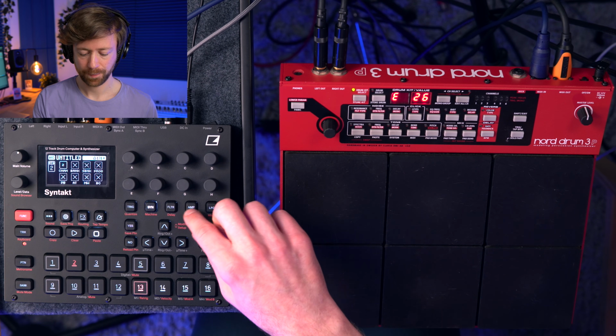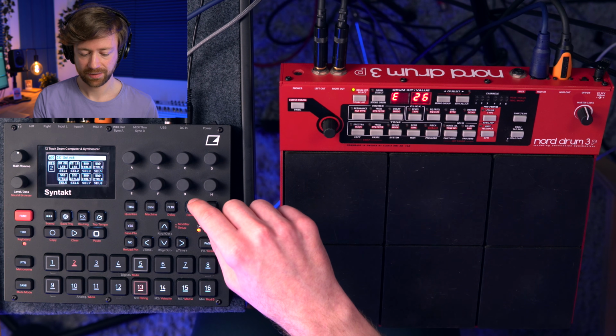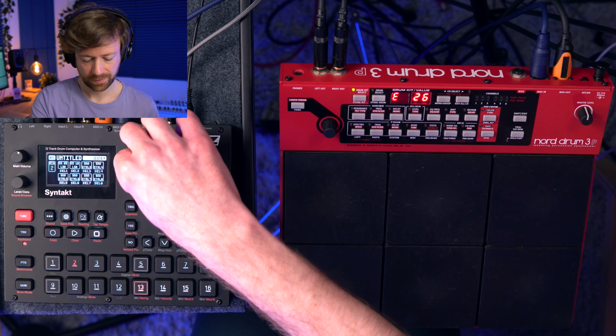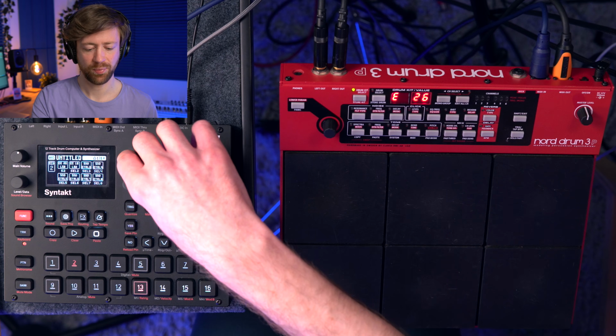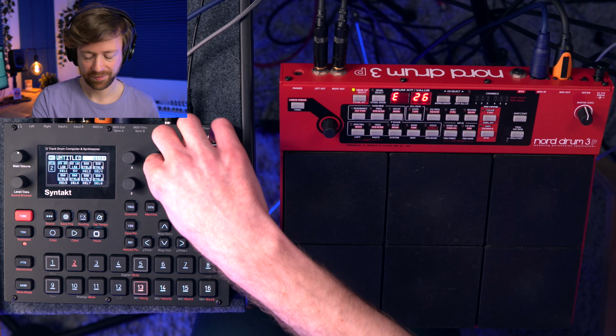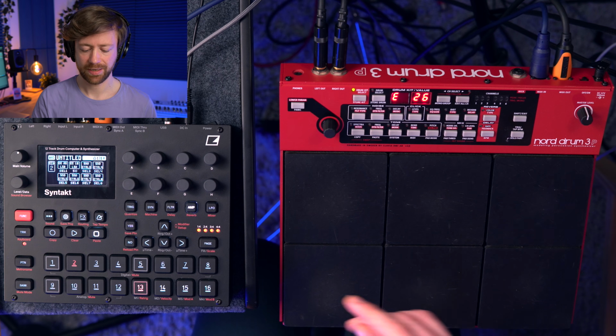So for example, I selected on the amp page, this is, actually, which one is it? 52. So here we can change the cutoff frequency of the bass sound. And this one is 50, which is the decay. Those are 2 cool examples.